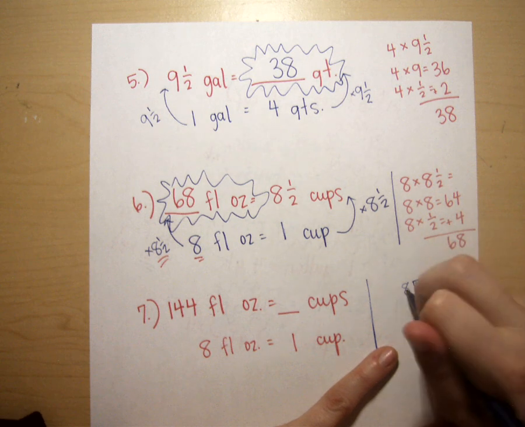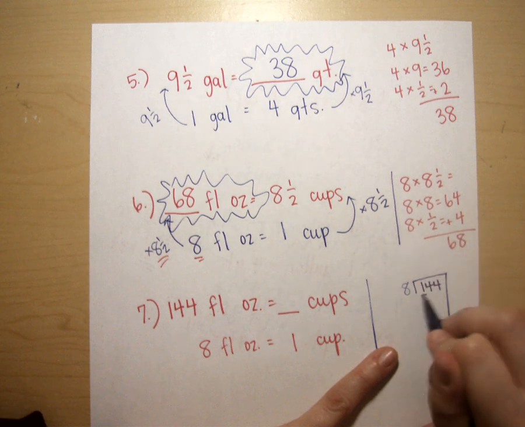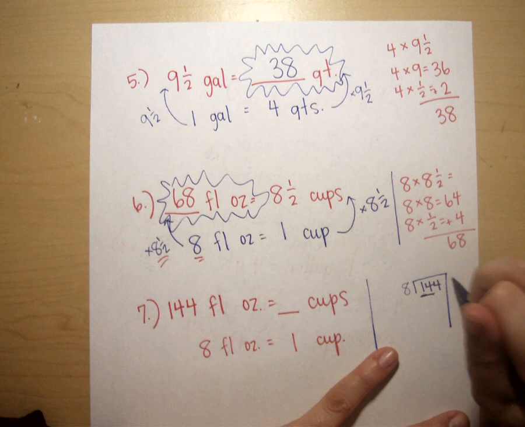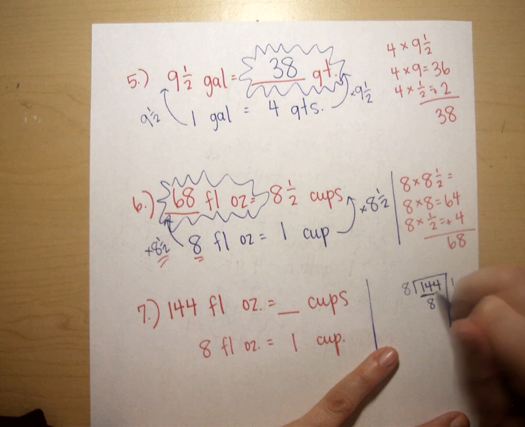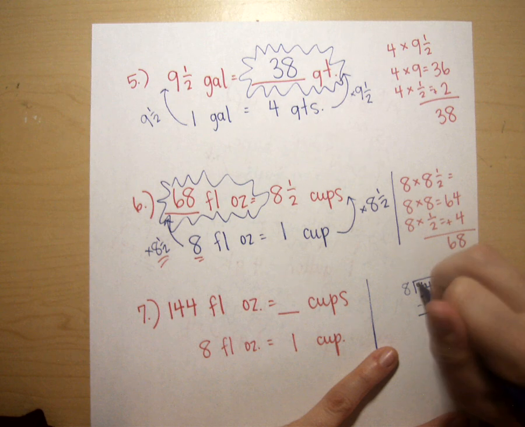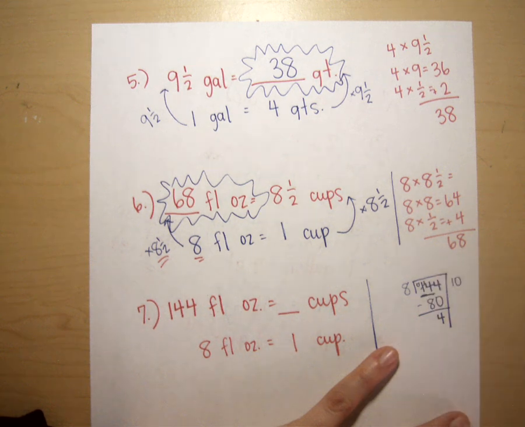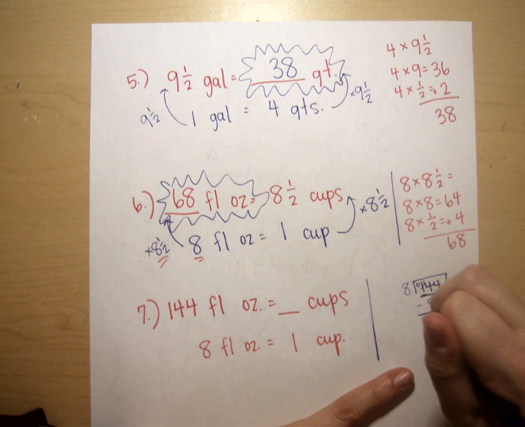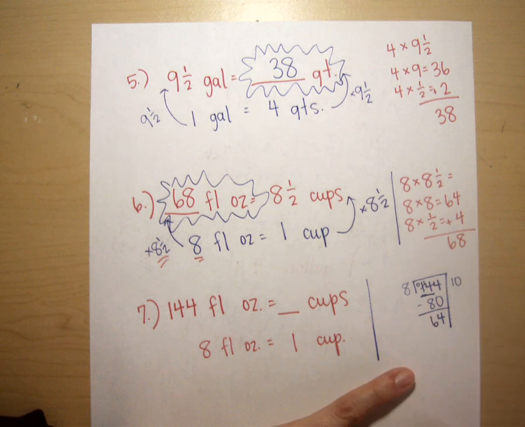Can I find 8 in 1? No, but can I find it in 14? Yep, I can find 1. So that would be 8, but 10 eighths would be 80. So that would be 4. We'll borrow here: 8, 9, 10, 11, 12, 13, 14. That would be 64. And 8 times 8 is 64.